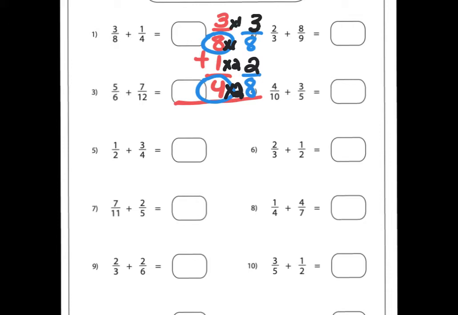So I have 3/8 plus 2/8. Are my denominators the same? Yes. I add what's on top. I add my numerators. What is 3 plus 2? 5. So that answer is 5/8. Everybody put that in the box. Okay? Will 5/8 simplify, or is it as low as it'll go? It is as low as it'll go. Let's do the next one.